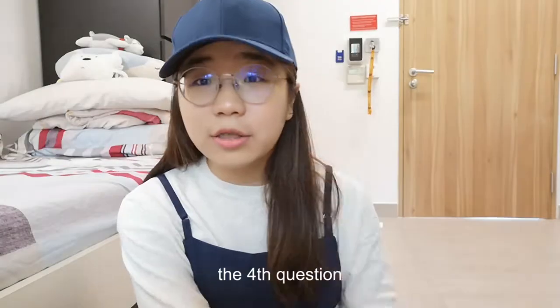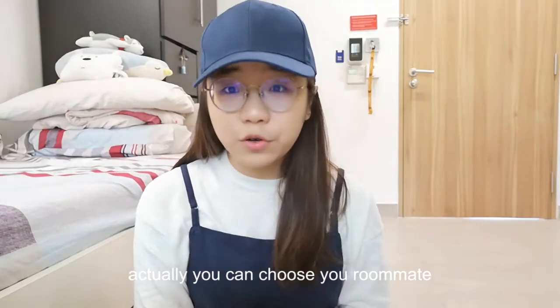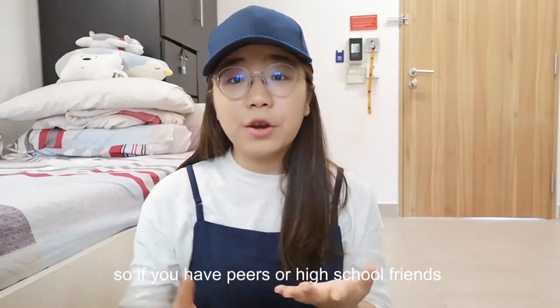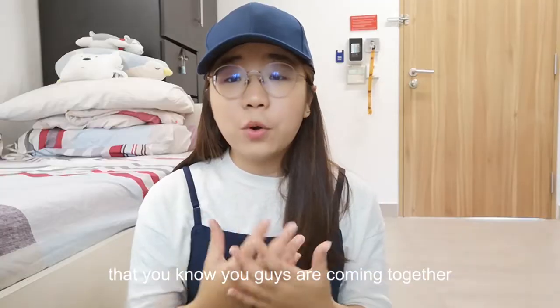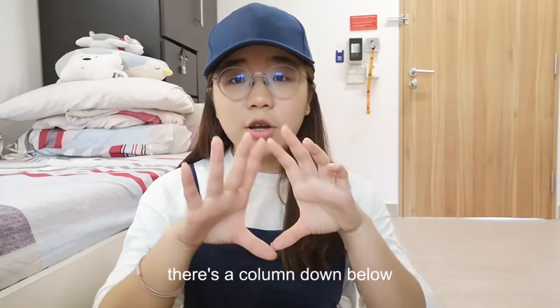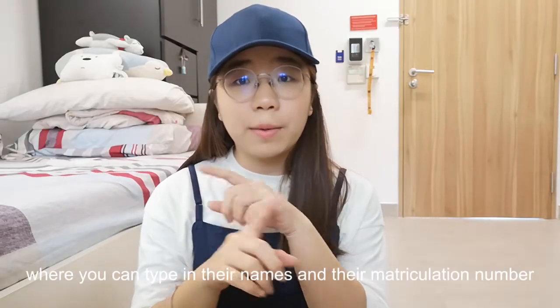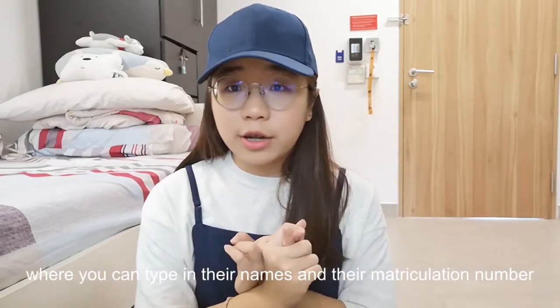And next, the fourth question. Actually, you can choose your roommate. If you have peers or high school friends who are coming together, there's a column down below where you can type in their name and their matriculation number.